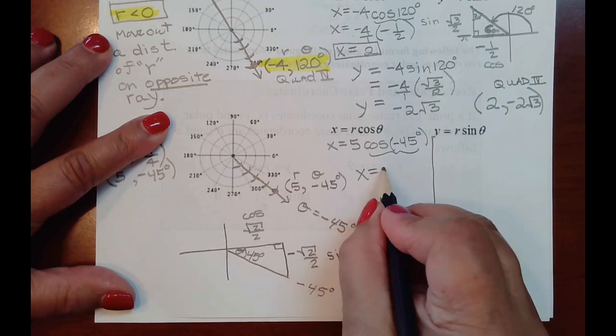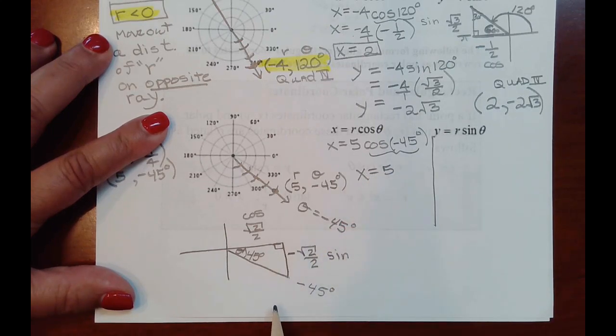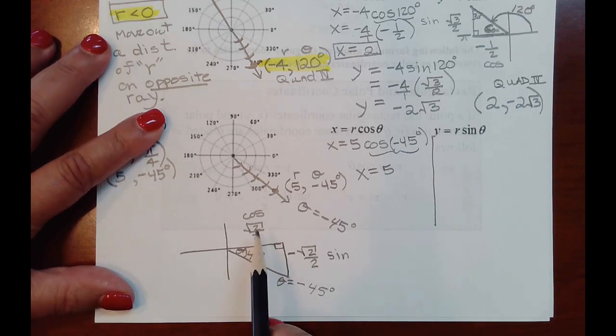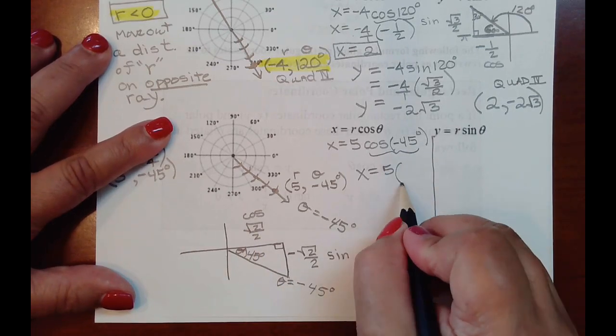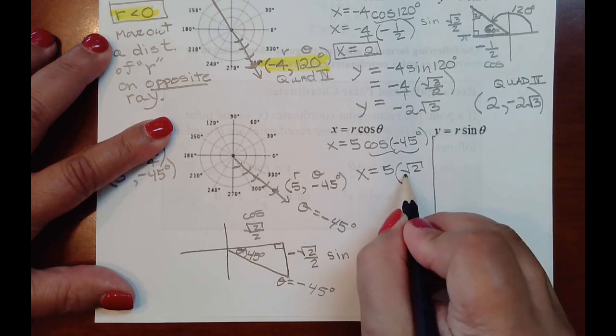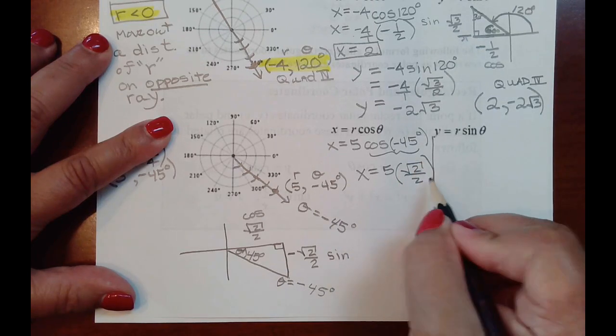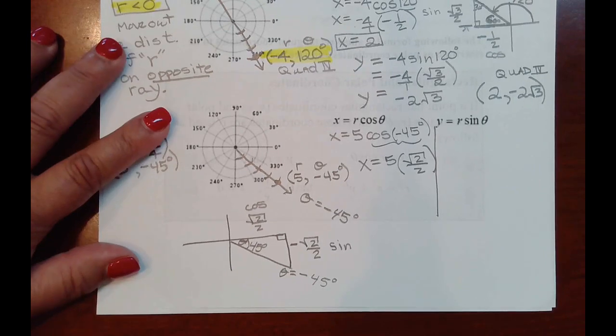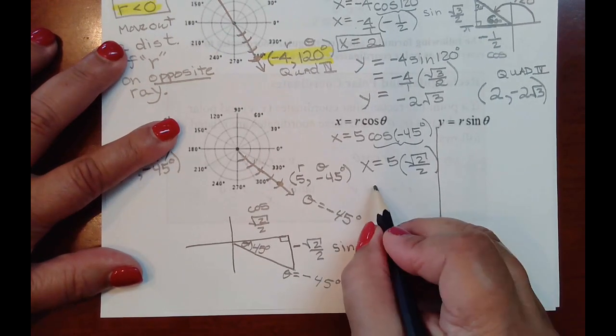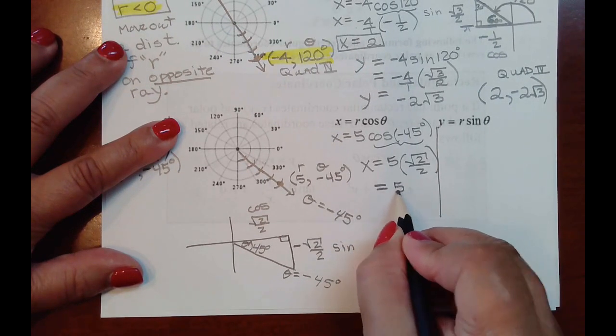So it's x is equal to 5. Cosine at negative 45 degrees is this positive square root of 2 over 2. Cosine is always the horizontal leg on your right triangle. And you can just maybe write this like this.